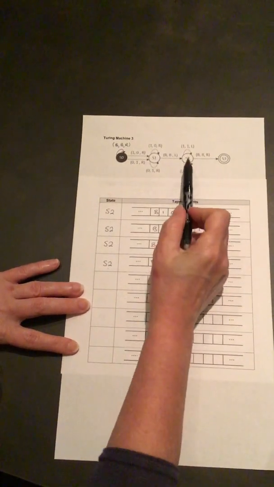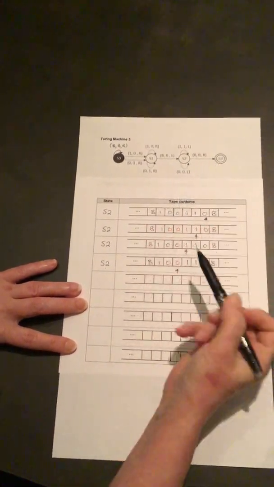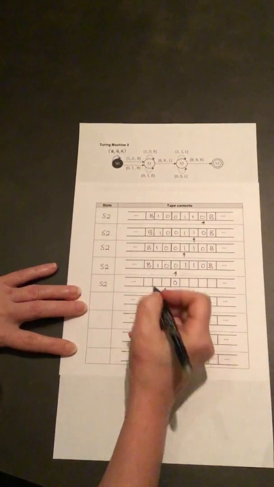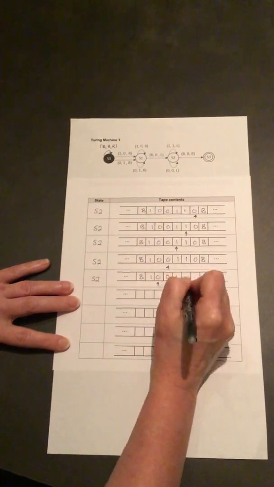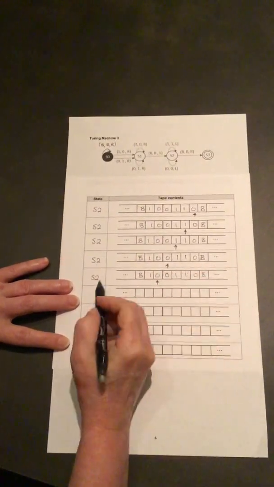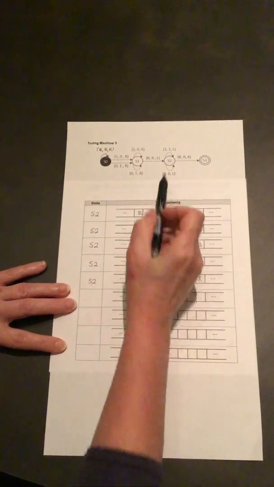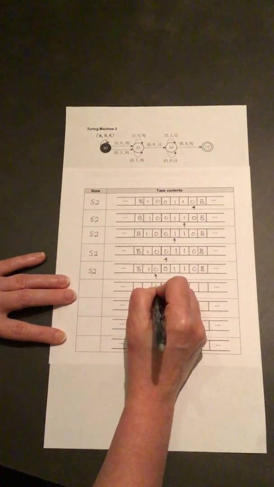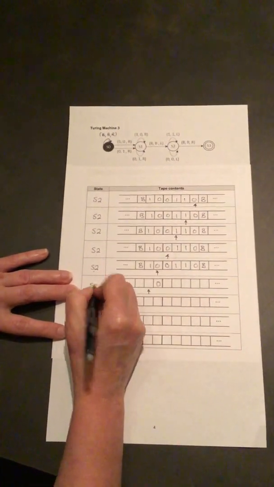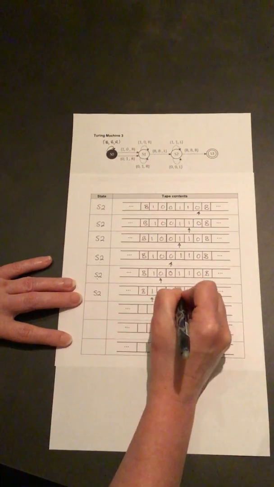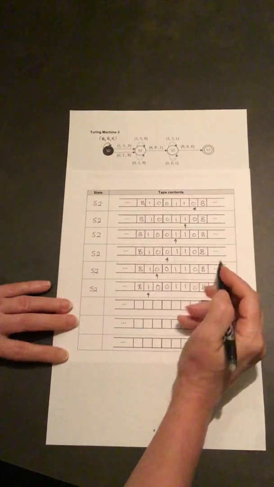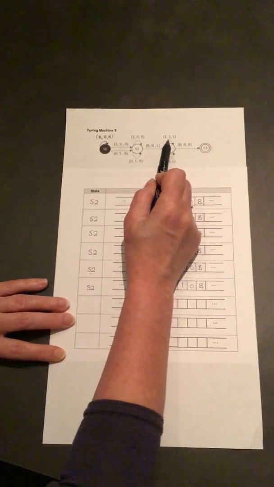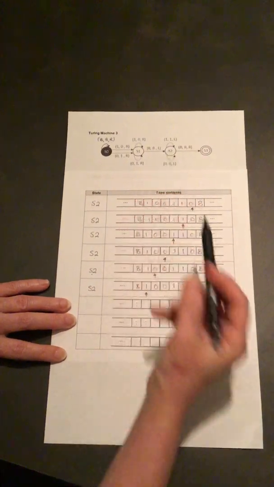State 2, reading 0, write 0, move left, stay in state 2. State 2, reading 1, write 1, move left, stay in state 2.